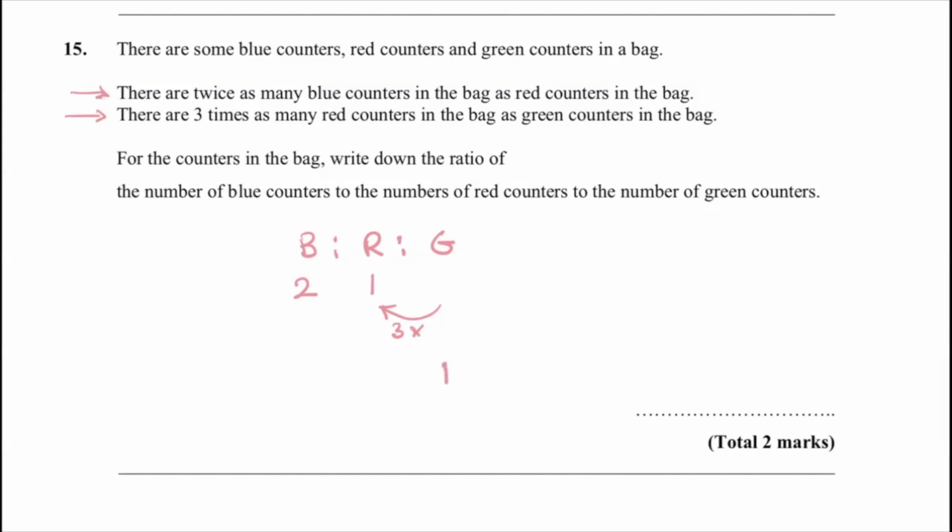And then 1 times 3 gives me 3 for the red, and then that ticks this one. And then I can go back. Twice as many blue means I'm going to times my red by 2 to give me 6. And that is my final ratio.